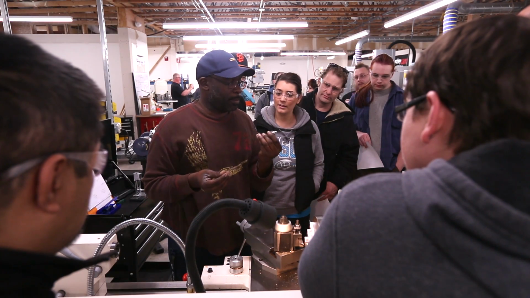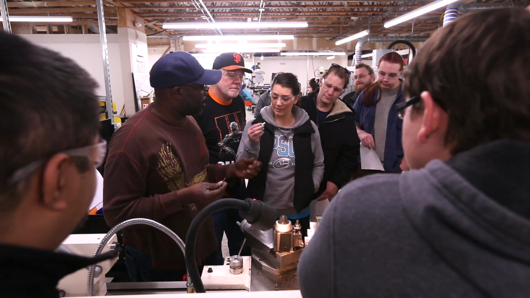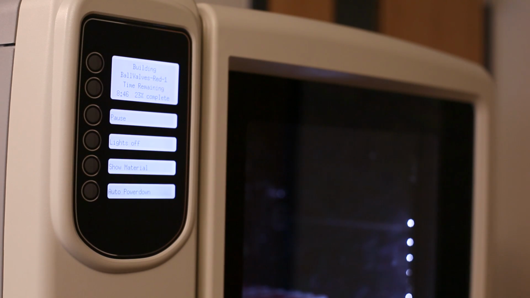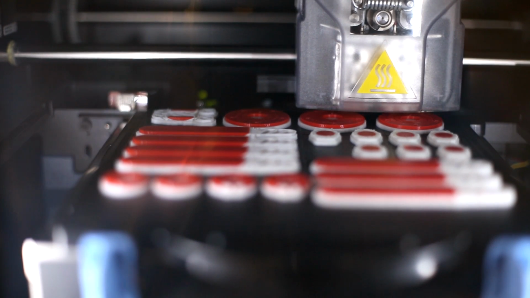Afterwards, they're given a tour of the machine shop where they get to witness their parts, as well as other parts, being fabricated by students in the Advanced Manufacturing program. This experience is priceless. The students walk away inspired and with a real sense of the bigger picture. The remainder of the components are then created on our 3D printer.